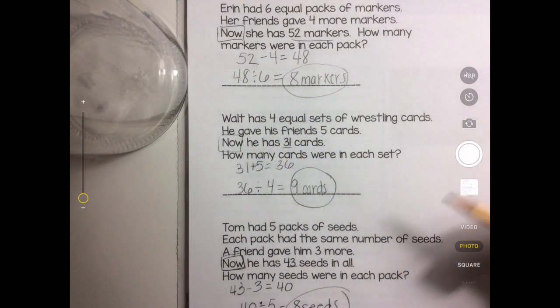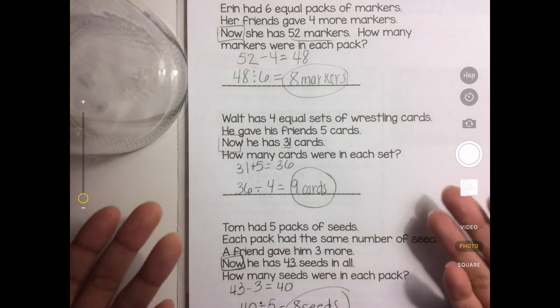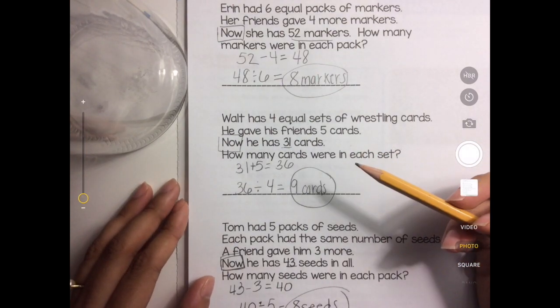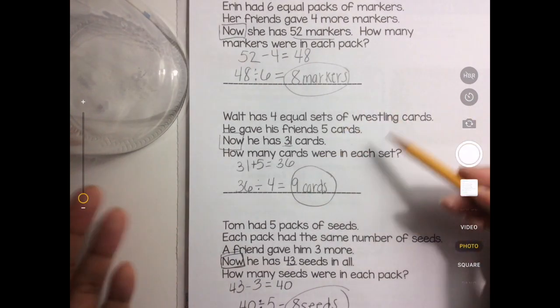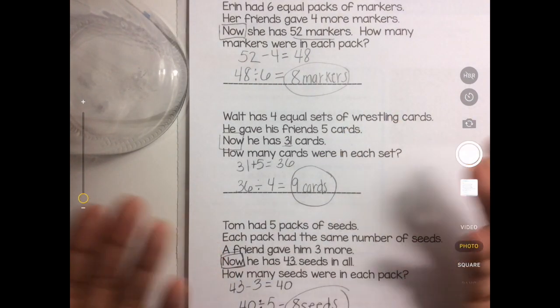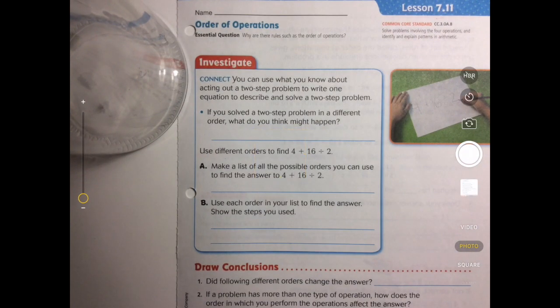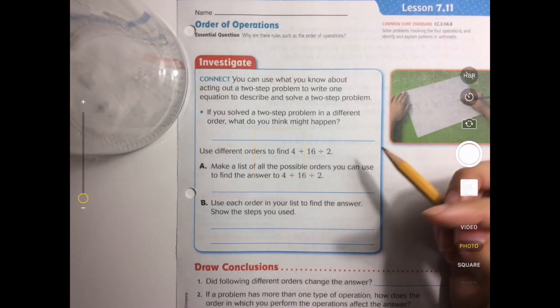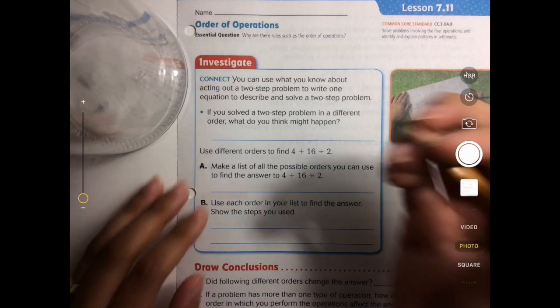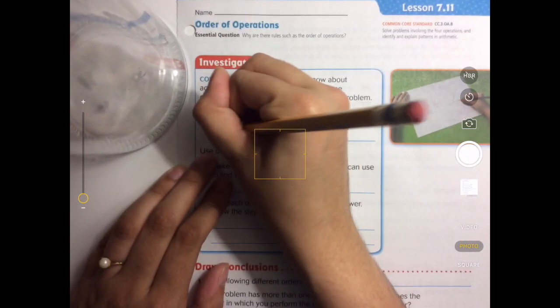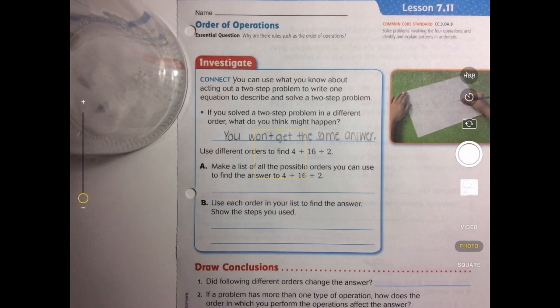I'm sure some of you did that in the first few days that we did this lesson, and you would not get the right answer. You were probably really confused because you're like, I see all these numbers, what am I supposed to do? How do I know what number comes first? It was probably very confusing. So, to answer this question, what do you think might happen? The answer is you won't get the same answer if you don't do it in the right order. So if you do it in a different order, you will not get the same answer.